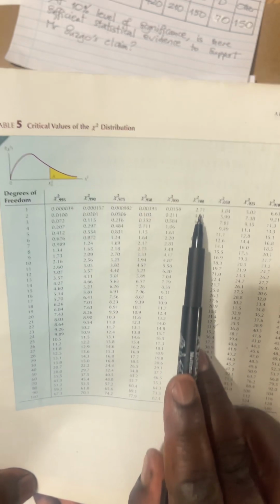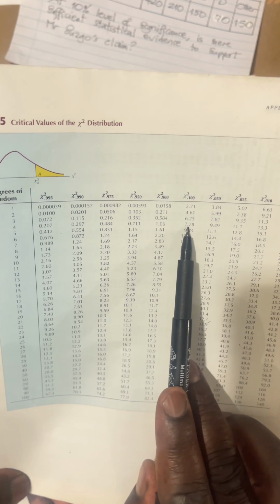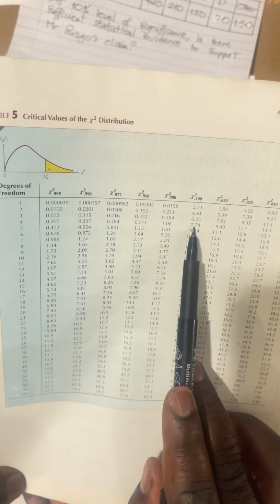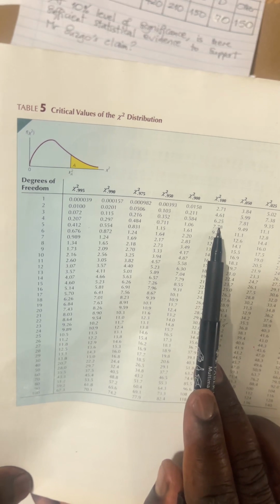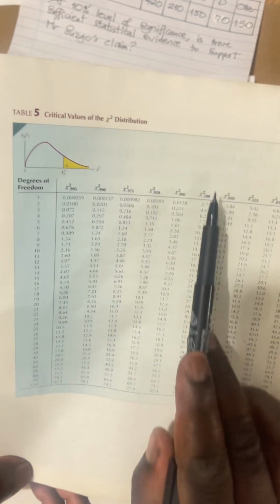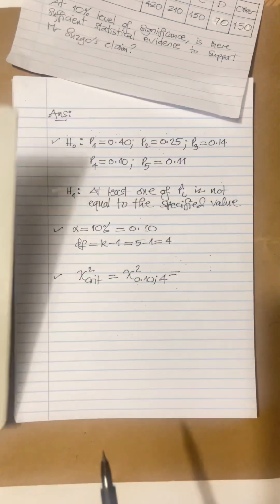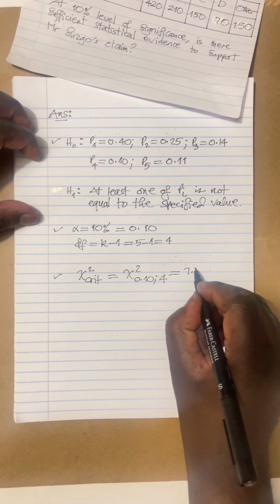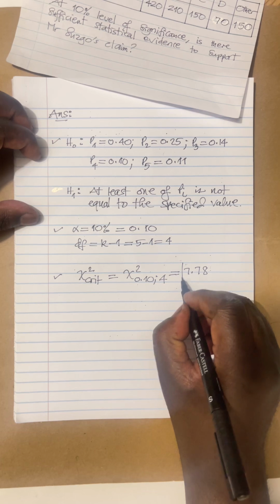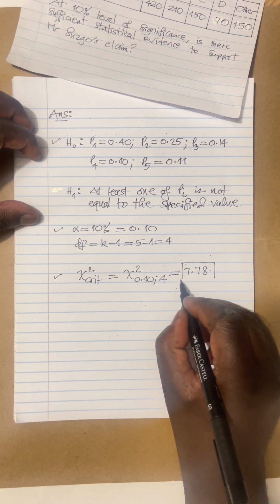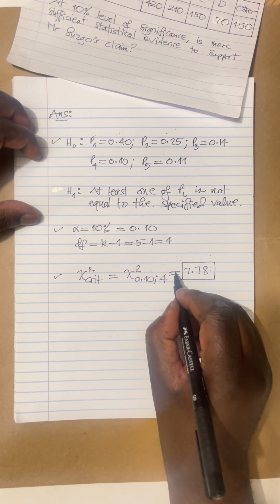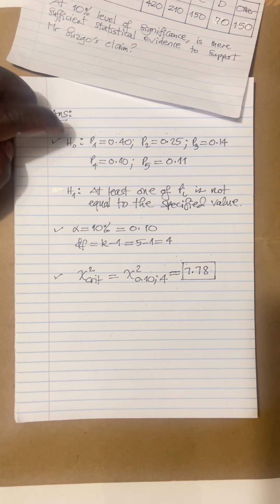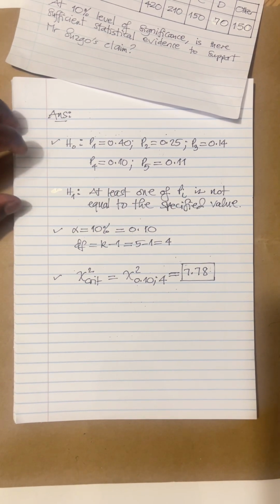That would be 7.78. That is our critical value. I'm hoping that you can see it clearly there. 7.78, that's our critical value. Move from 4 degrees of freedom and move across, 7.78. So this is exactly equal to 7.78. This is the number that separates the rejection region from the fail to reject region. Rejection region of what? Rejection of the null hypothesis.